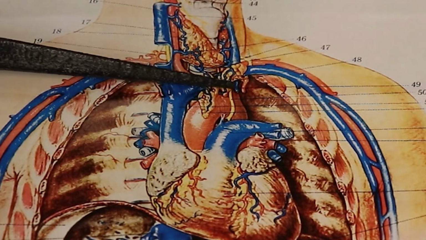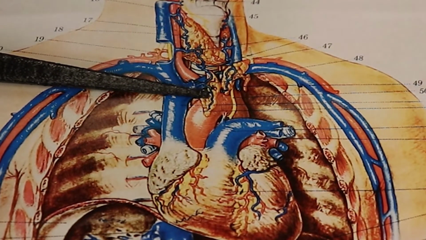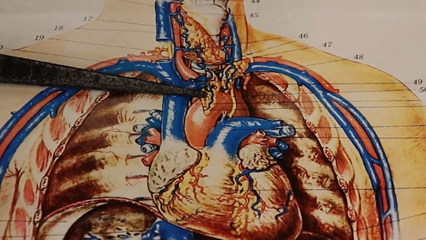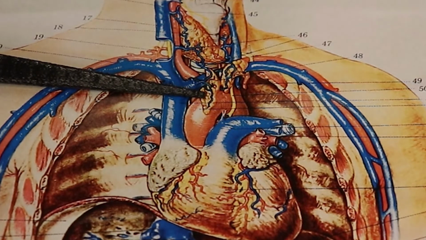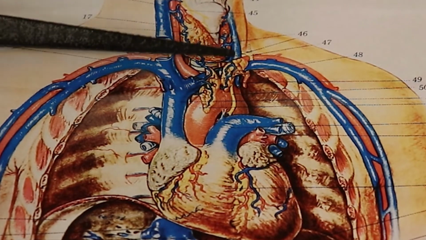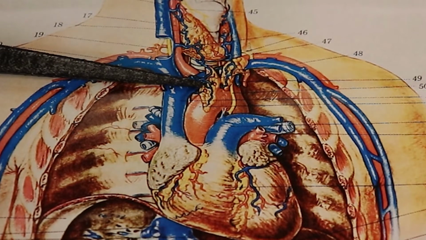Okay, and the thymus is evident in babies and children and adolescents. This happens to be the thymus of an adolescent. But if we were trying to find a thymus in an adult, we probably would not see it being this prominent. It atrophies as the individual gets older.